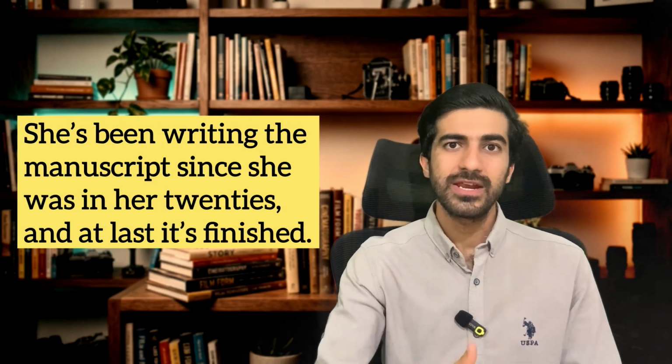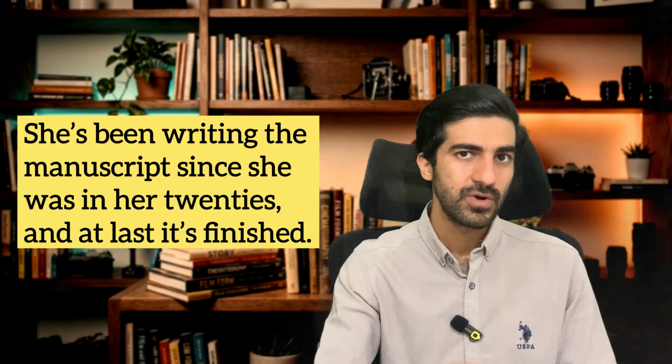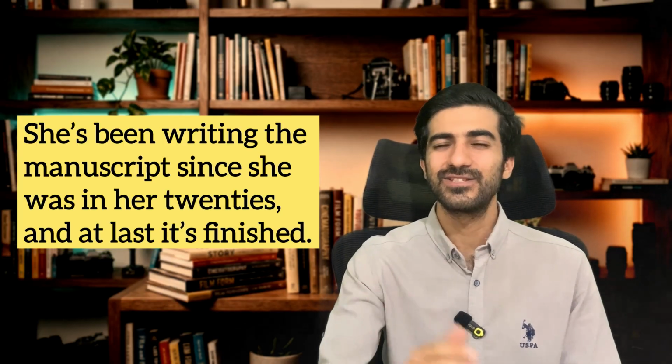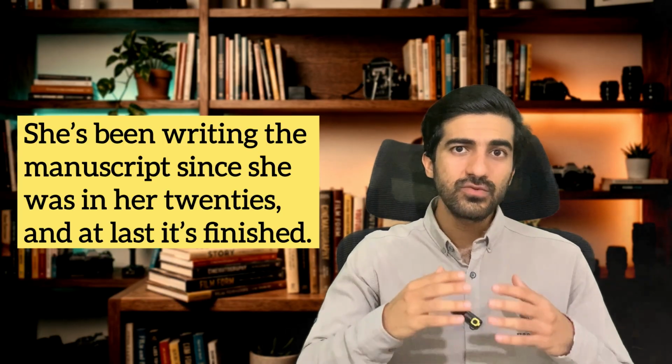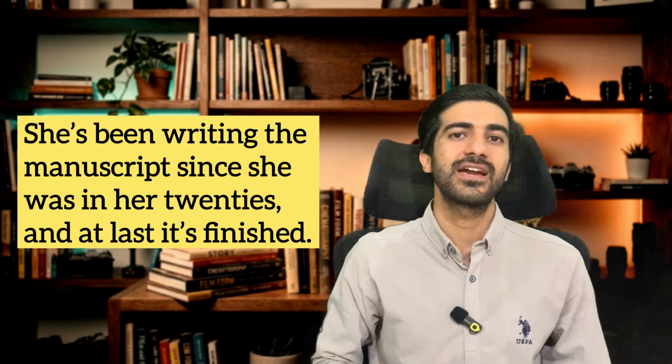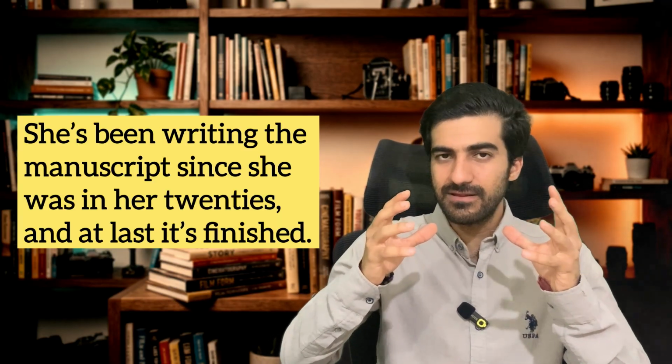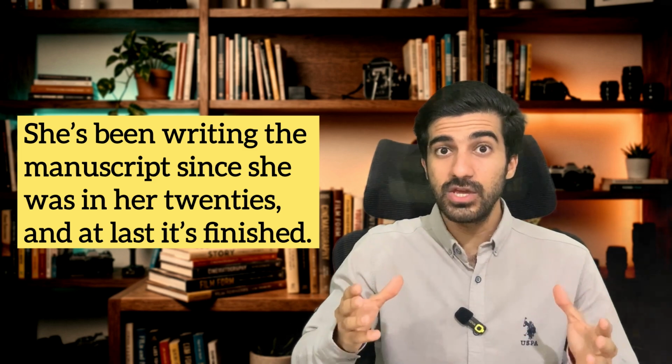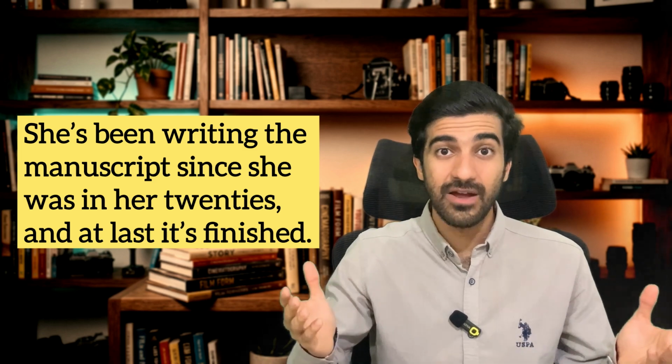She has been writing the manuscript since she was in her 20s, and at last, it's finished. In this case, we use the present perfect continuous to highlight the long duration of the activity. It emphasizes that the writing process took many years, even though the action is now complete.